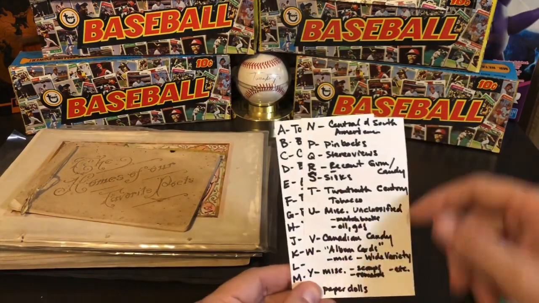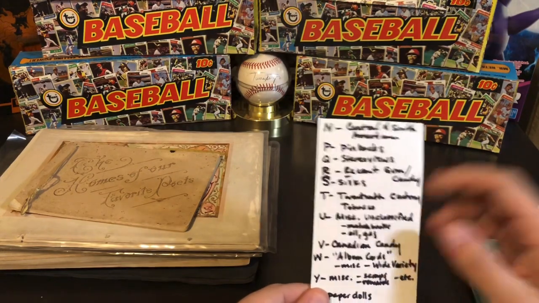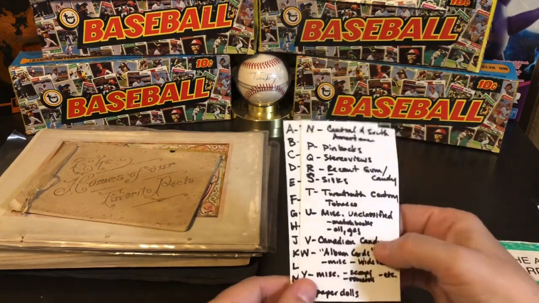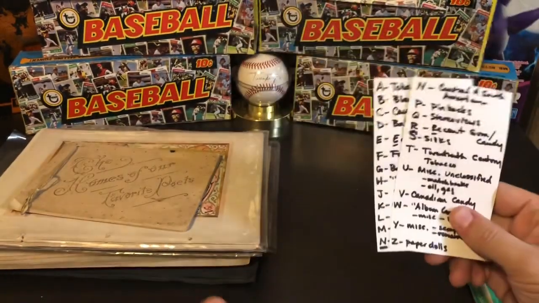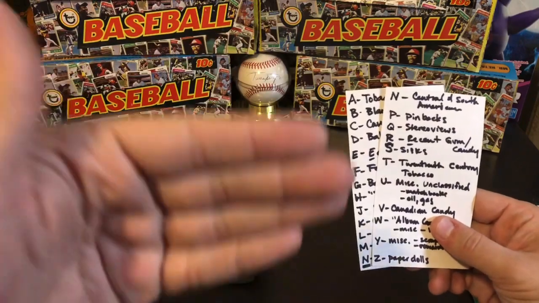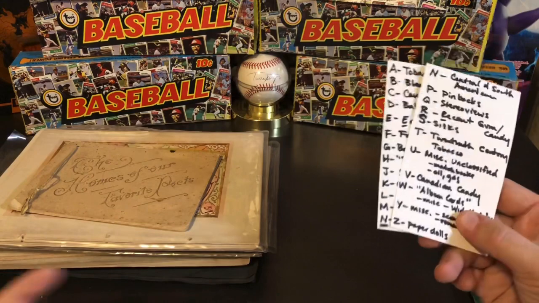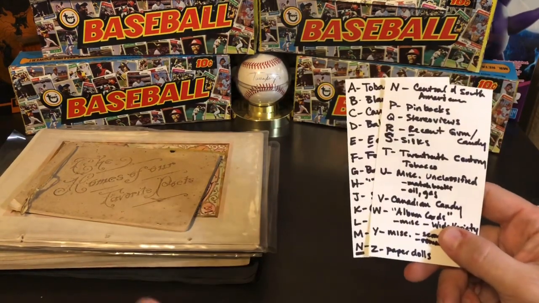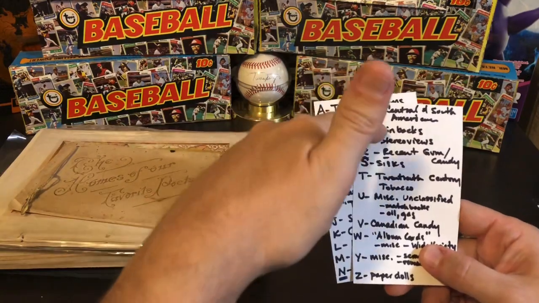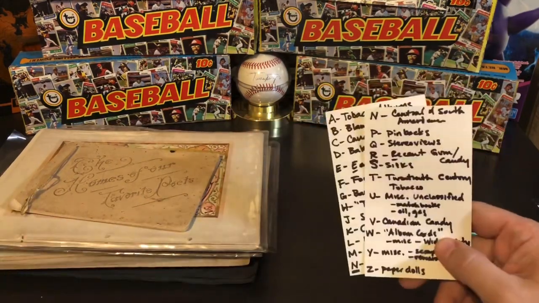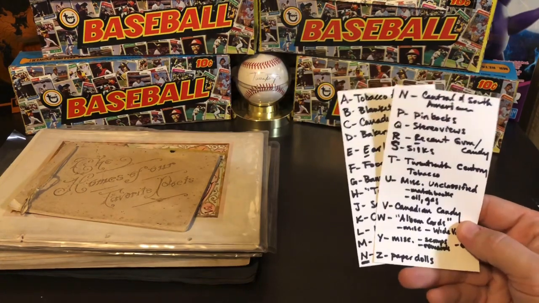That kind of leads us down into the bottom category. Oh, actually, V are Canadian tobacco or Canadian candy. So what would be considered E cards and R cards in the United States, if they have a Canadian manufacturer, they are V. And Z are paper dolls. And again, another one of those categories like stereo views where, yeah, they're designated, but I don't think there's ever really been an attempt to understand exactly what those are.